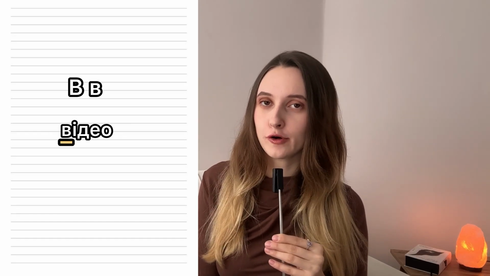These letters look just like English letters, but they make a completely different sound. The first one is V. It looks like a B, but it is not. In the Ukrainian language, this letter makes the V sound, like in victory, always. Let's practice. Video. You know the word, you just have to apply the new rule.